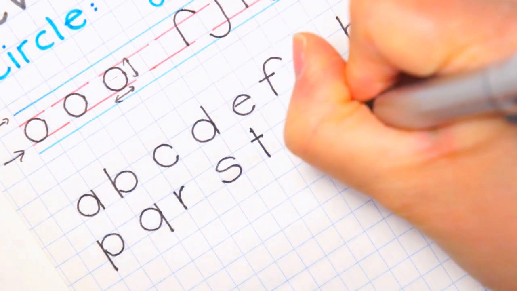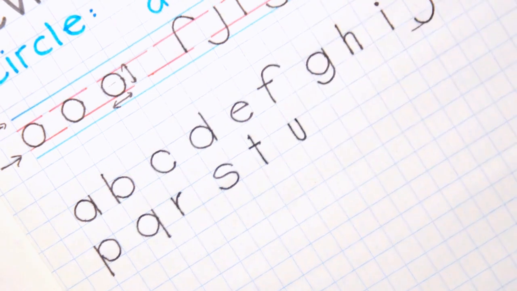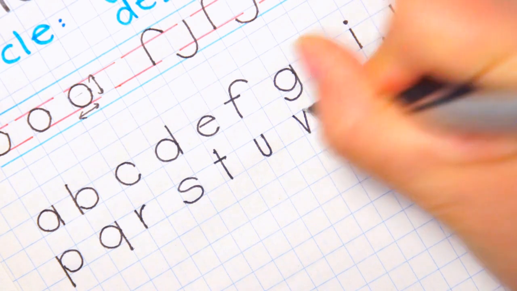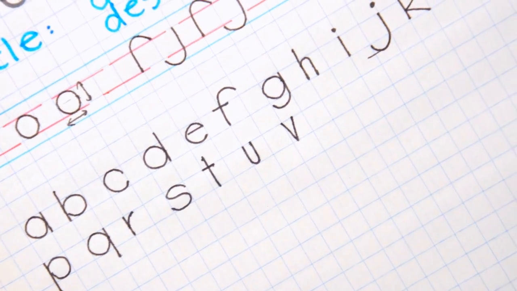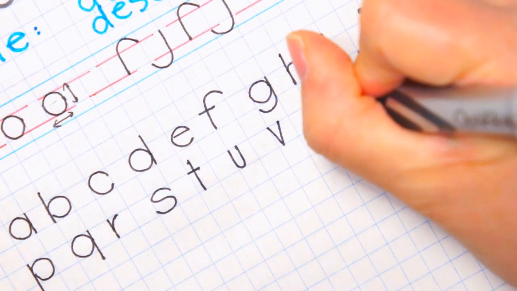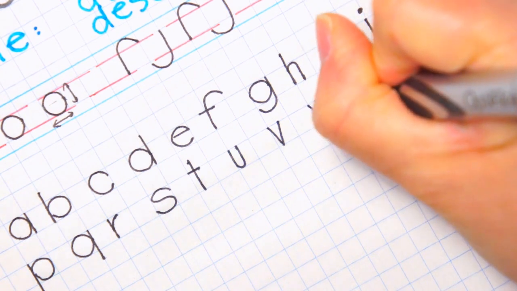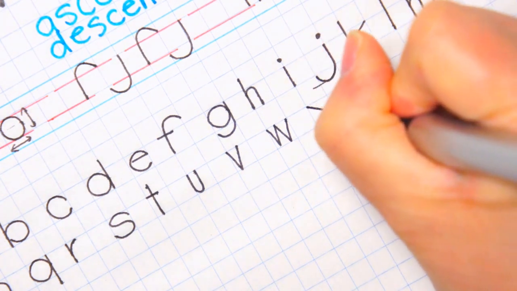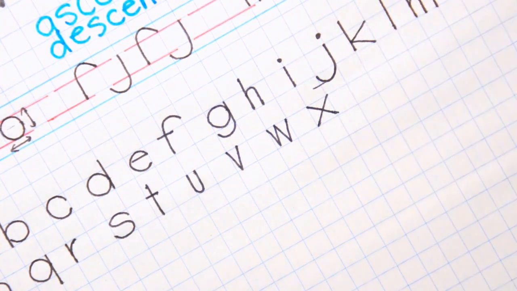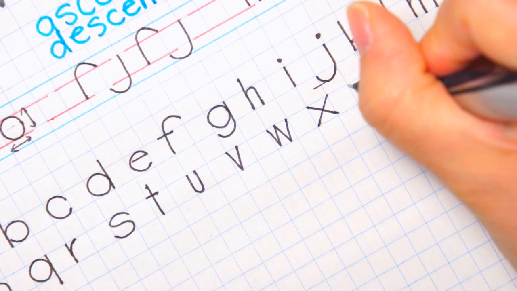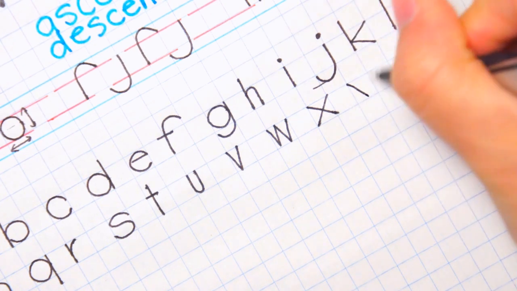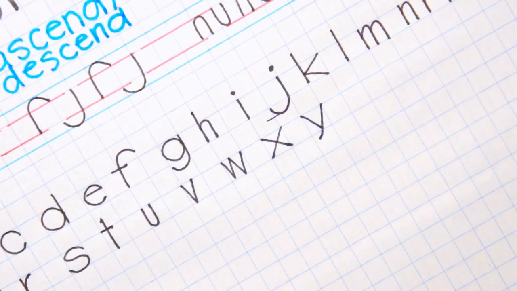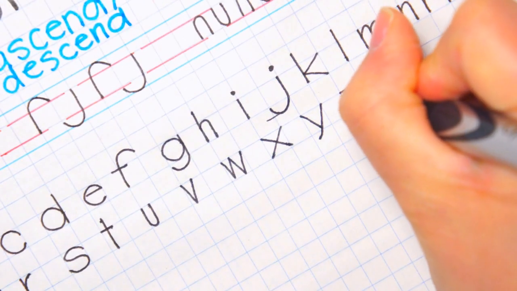U, half a box again. V, half a box again. W, 2 half a box, making 1. X, 1 by 1. Y is half with the half again. And then a Z, a complete 1 by 1.